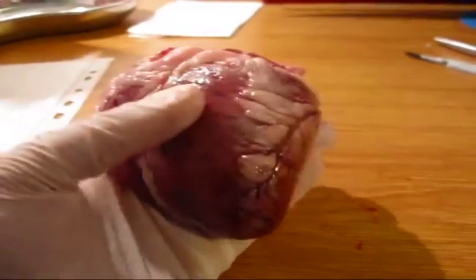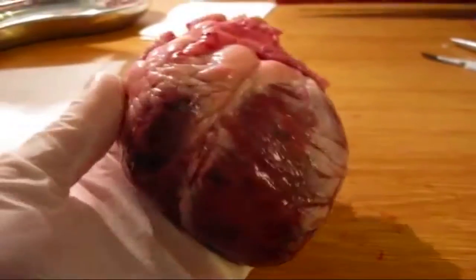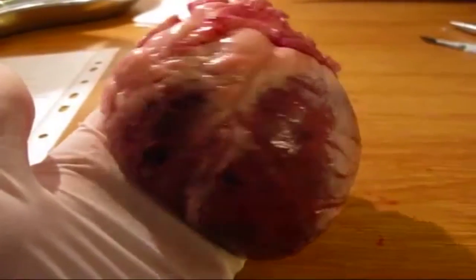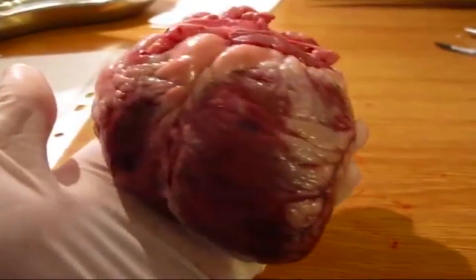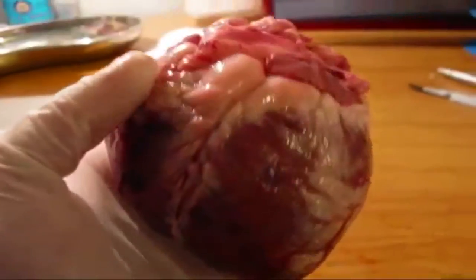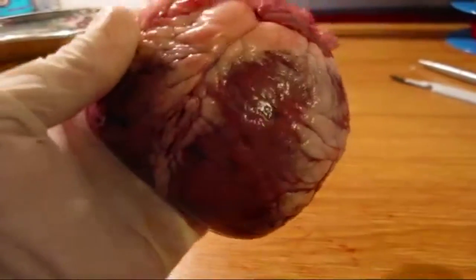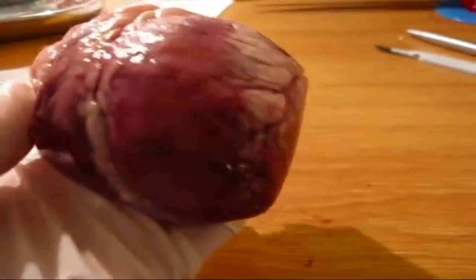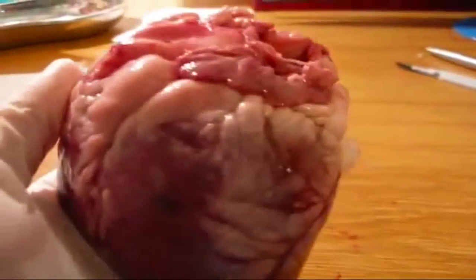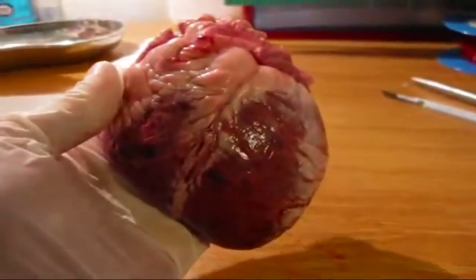Today we're going to do a heart dissection. This is not a human heart, but a sheep's heart. But it looks and works exactly like a human heart as well. It's just a little smaller. So if you want, you can think of this heart like the heart of a child.